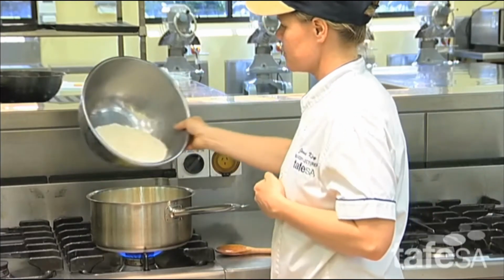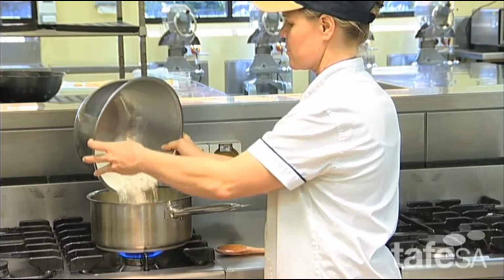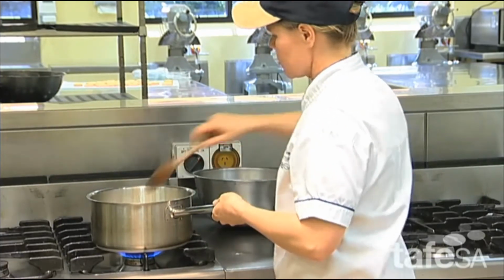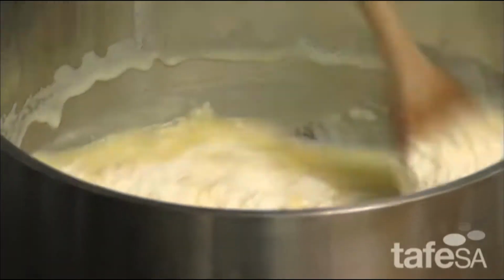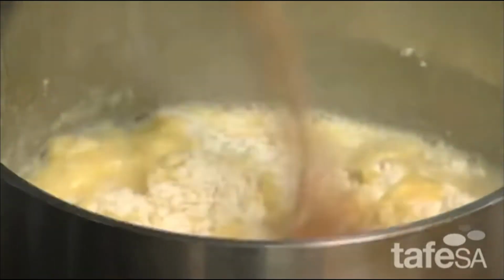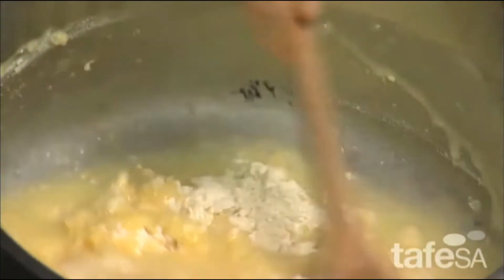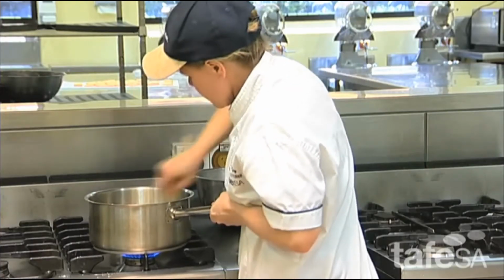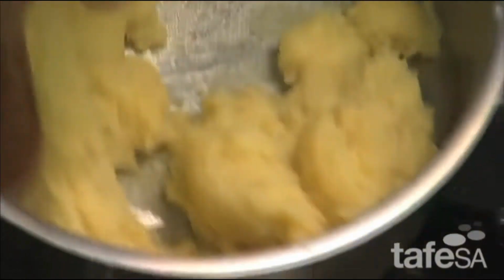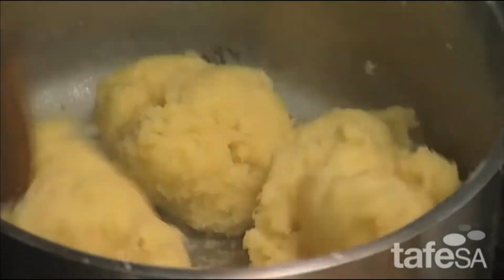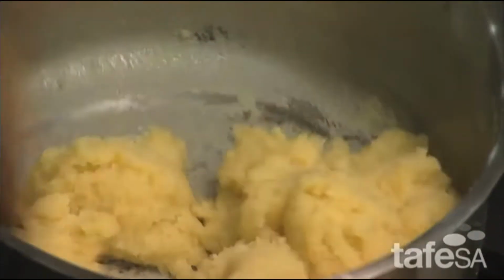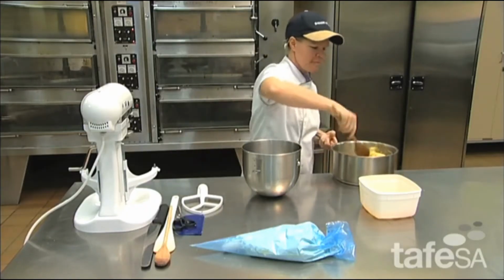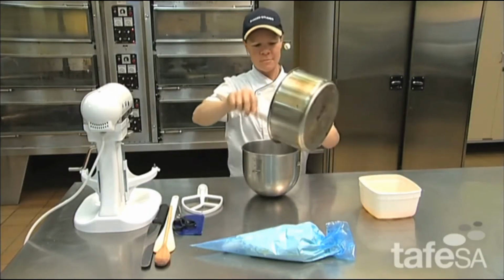Add flour to create a roux. Mix with a wooden spoon until the flour takes up all of the liquids and you have a smooth dough. Let cool for 5 minutes on your bench. Place into a clean mixing bowl.